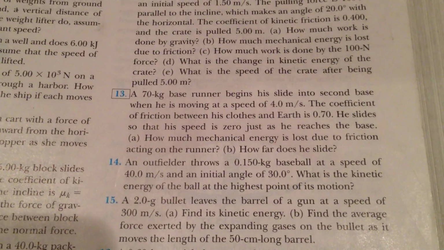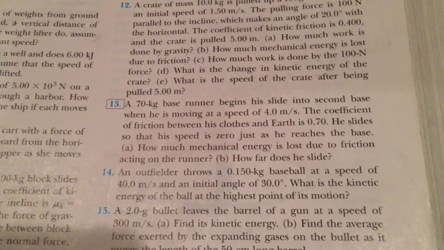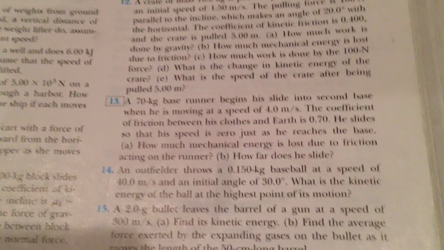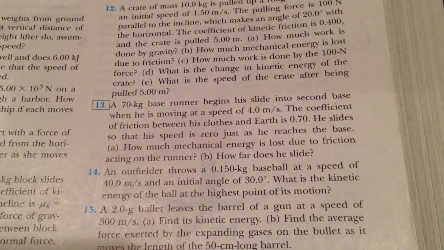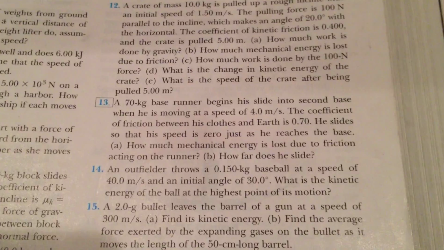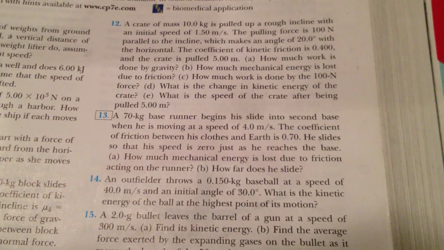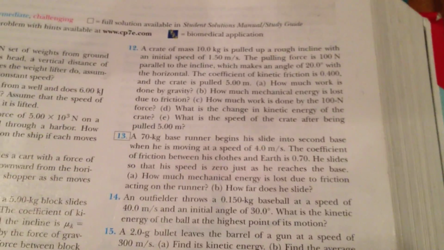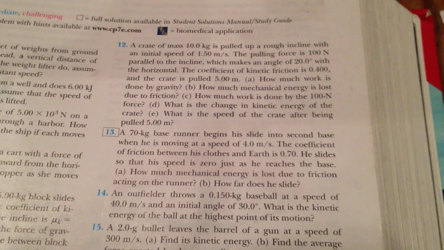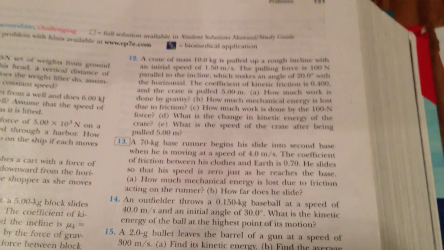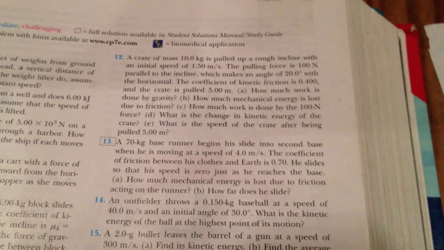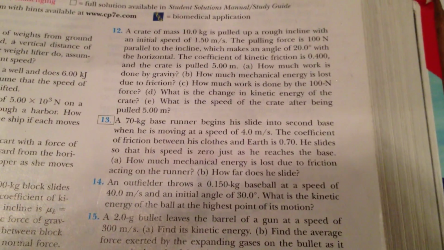This is the solution for number 13. It's a blue problem, so if you're having a hard time, it's understandable. A 74 kilogram base runner begins his slide into second base when he is moving at a speed of 4 meters per second. The coefficient of friction between his clothes and the earth is 0.7. He slides so that his speed is 0 just as he reaches the base.